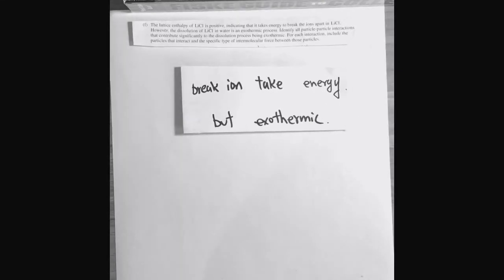Part F is the hardest question in this FRQ. It asks you to identify all particle-particle interactions that contribute significantly to the dissolution process being exothermic. It also wants you to know the type of intermolecular force between those particles. After reading the question, we know breaking bonds takes energy, but it's exothermic, so why did it happen?